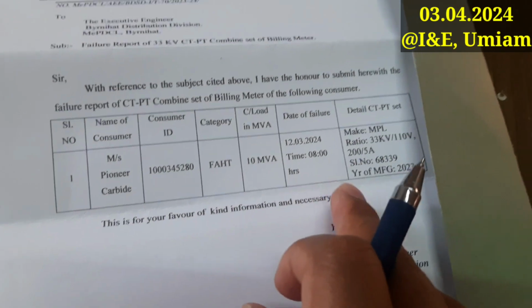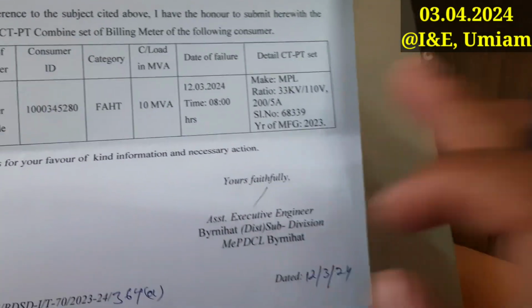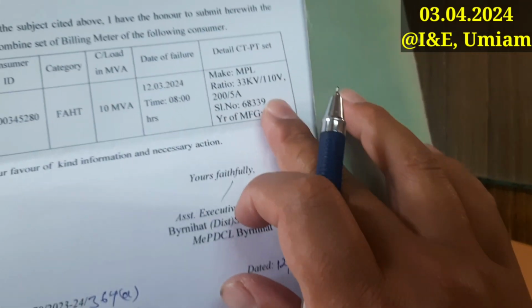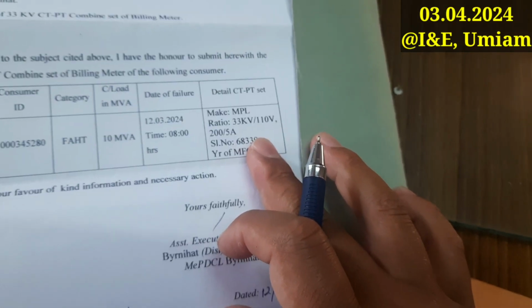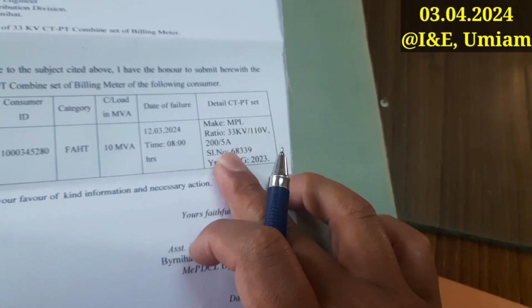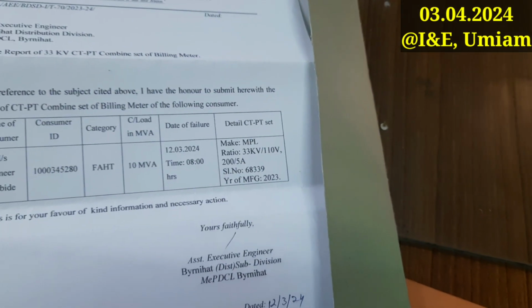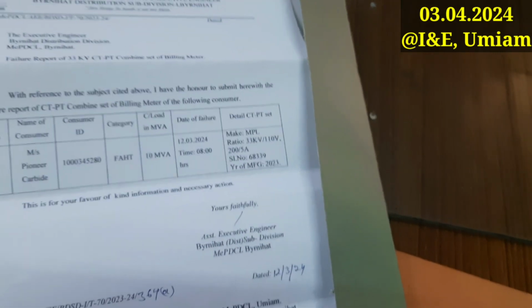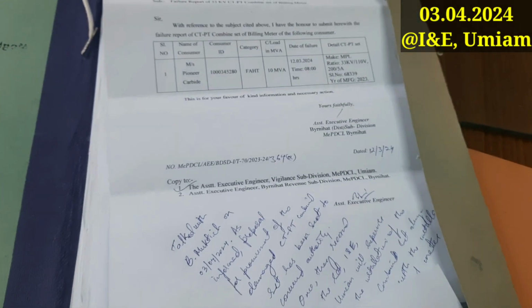So this is the combined CTPT set. We have the combined CTPT set of ratio 33,000 by 110 volt, and the current ratio is 200 by 5. This is the combined set rating. Now from this we will calculate the O.M.F, the multiplying factor.